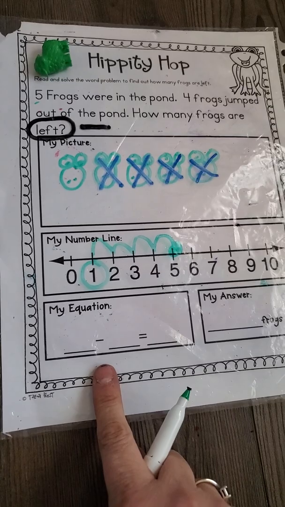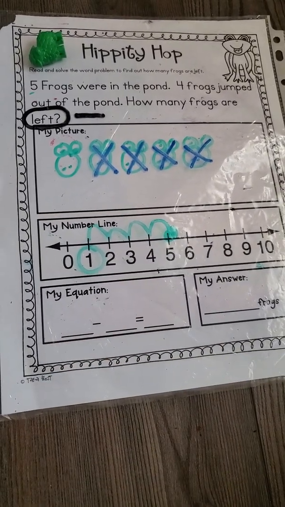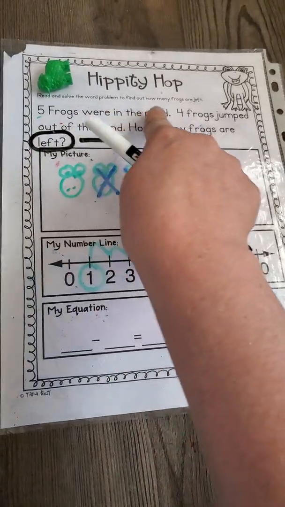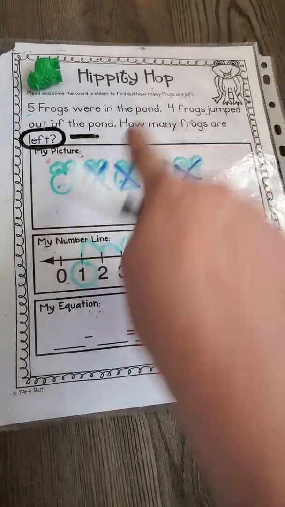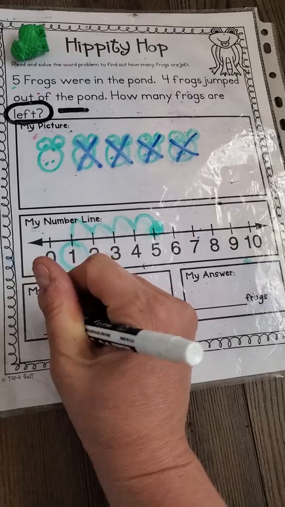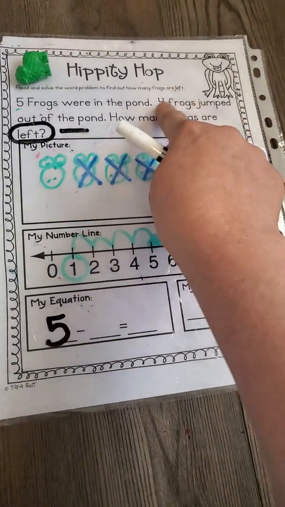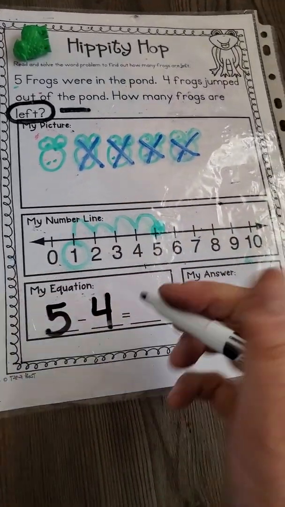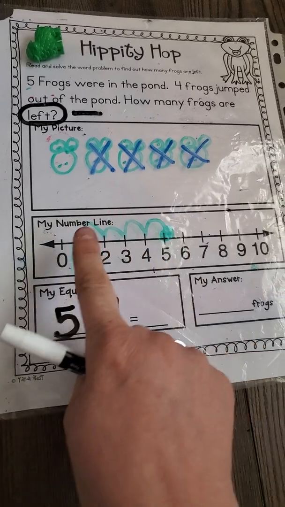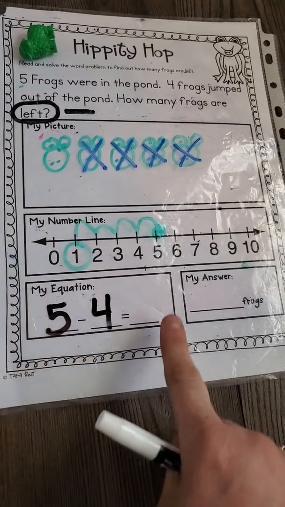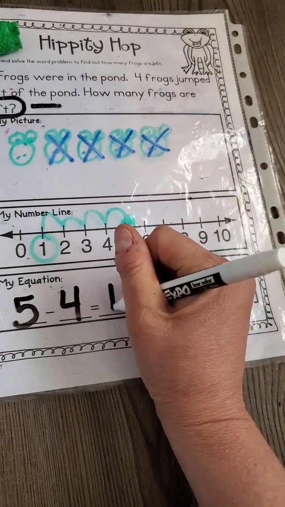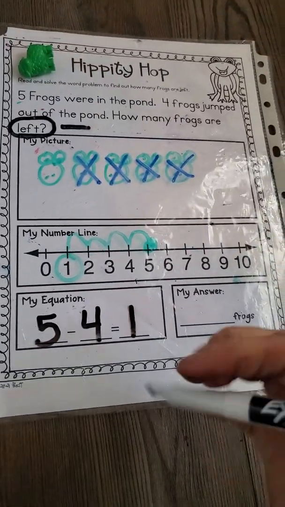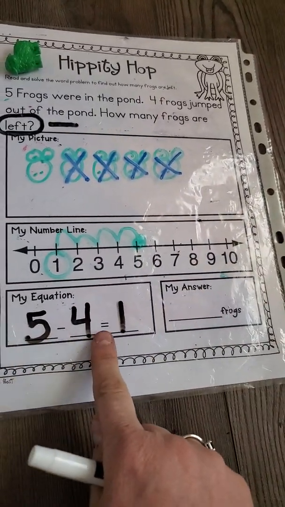So now we need to write our math sentence or our math equation, okay? So it says 5 frogs were in the pond, and 5 is bigger than 4, so 5 has to go first. 4 frogs jumped out of the pond. So we're taking away 4, so we need to have a 4 here. And how many frogs were left when we did all the work? 1 was left. So that's going to be our difference, the answer, okay? So 5 minus 4 equals 1.